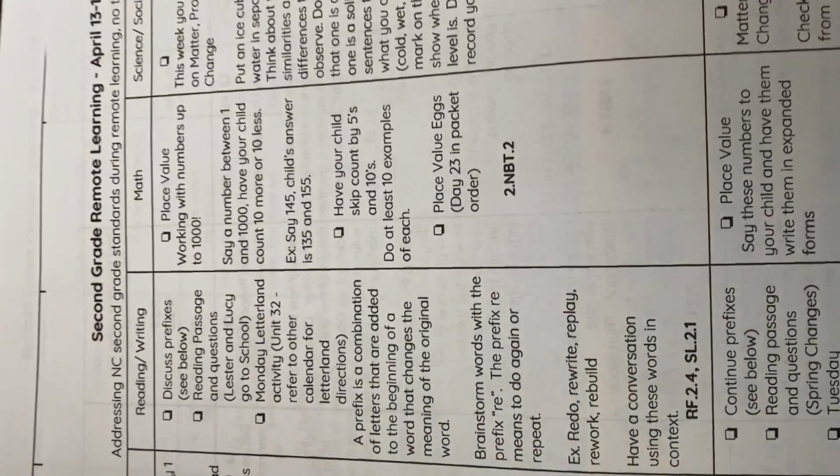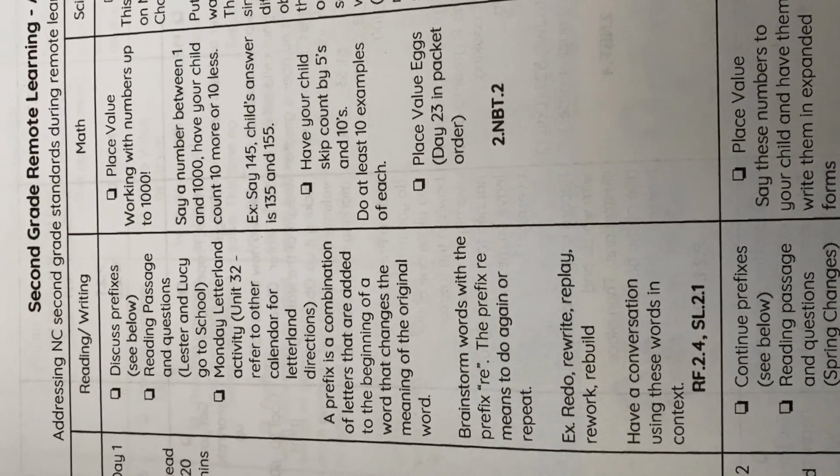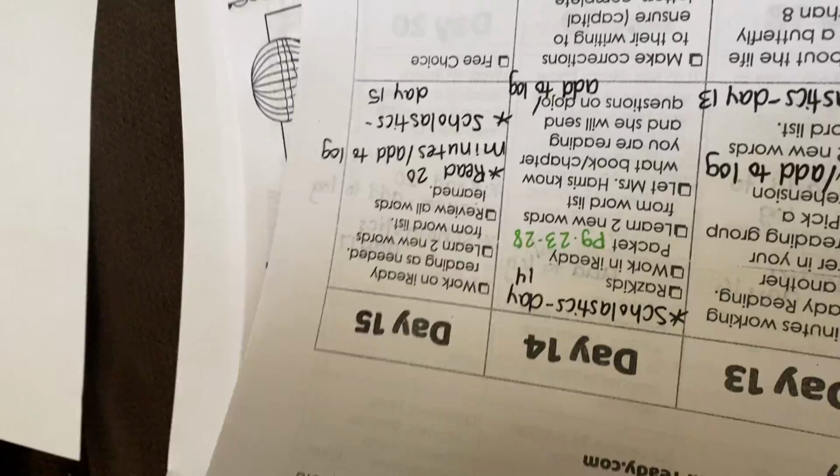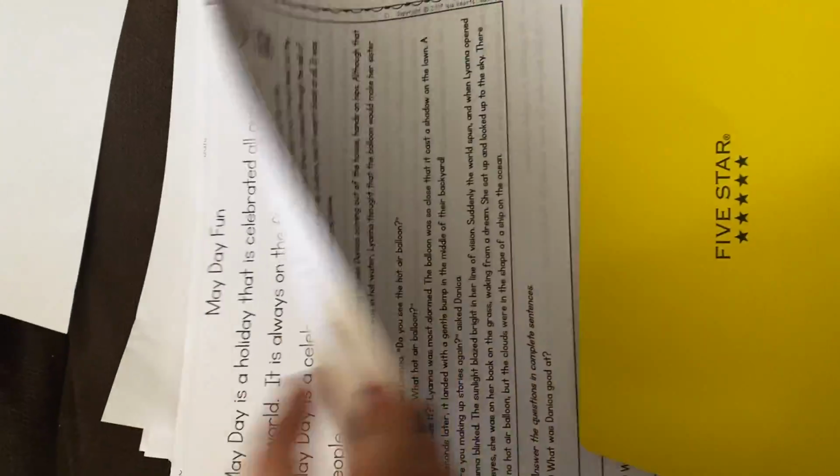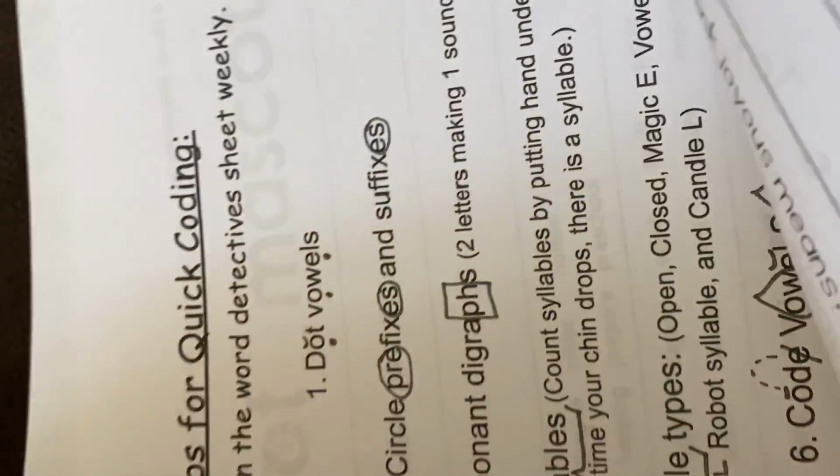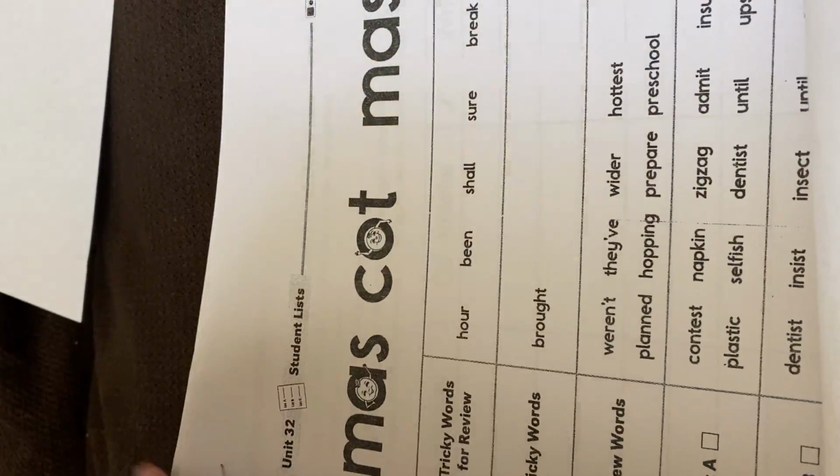Read 20 minutes, that's a discussion you're going to have with your child. Then it says Monday, Letterland, Unit 32. So you're going to go over to this side, find Letterland, and get out the Unit 32 packet.